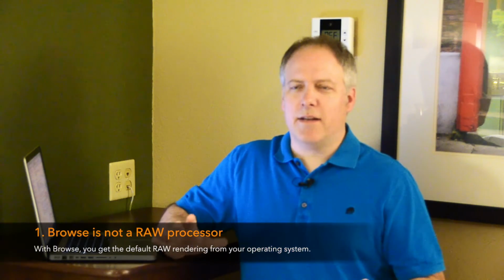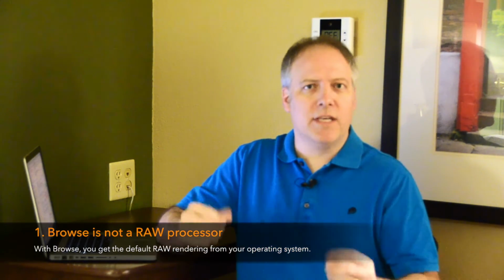First and foremost is ON1 and ON1 Browse is not a raw processor. Yes, you can read a raw file and you'll see a rendering of it, but you're getting a default de facto from your OS. So whatever your operating system's capable of in terms of decoding a raw image, that's what you get.